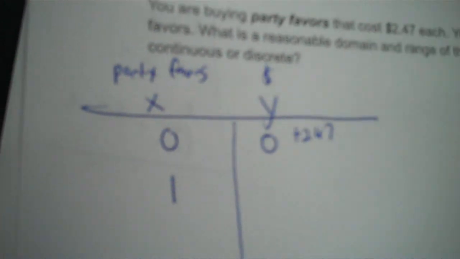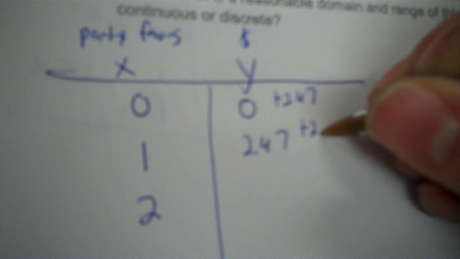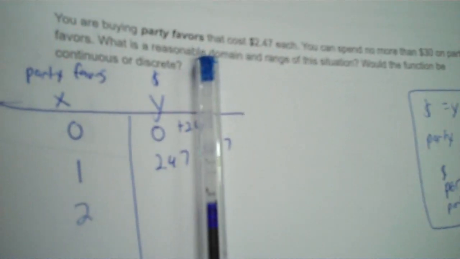And this one we're going to have to go a while. XY, dollars is y. The party favors would be the x. So put a 0. Now if you don't buy any party favors, you're not going to have to pay any money. Then when you buy 1, you're going to add $2.47. So that would be $2.47. And if you buy a second party favor, you're going to add 2.47. It's going to be 4.94.